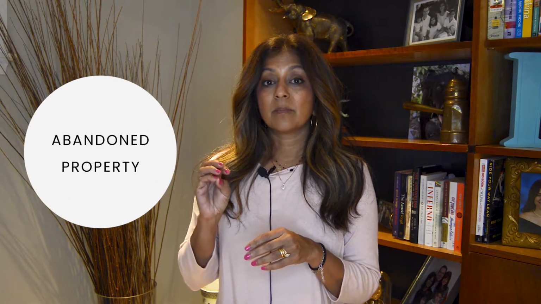Another, clause number 5, is abandoning property. So let's say your tenant moves out and they leave behind a bunch of stuff. Well, technically they've abandoned it. There is a time period in our lease, it's 14 days. We have the right to take that stuff, move it somewhere else, and hang on to it for 14 days.